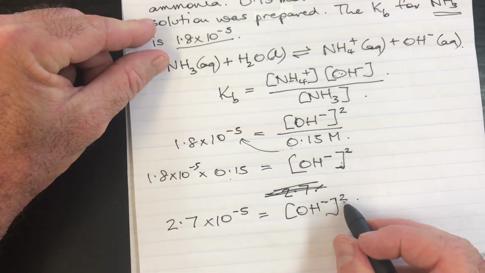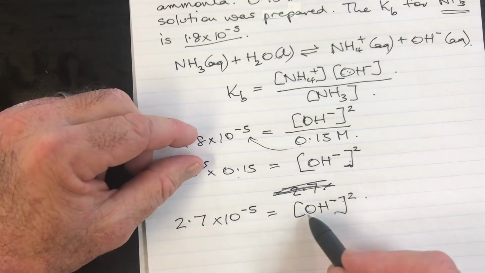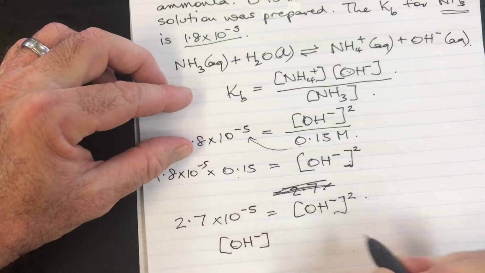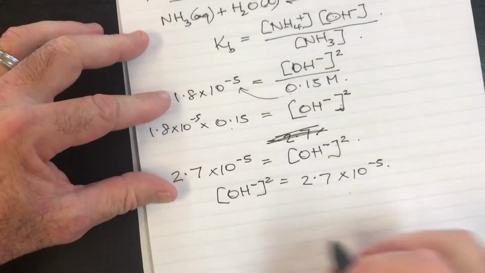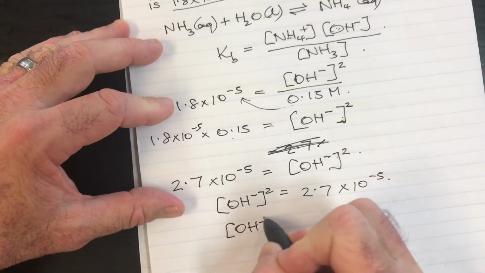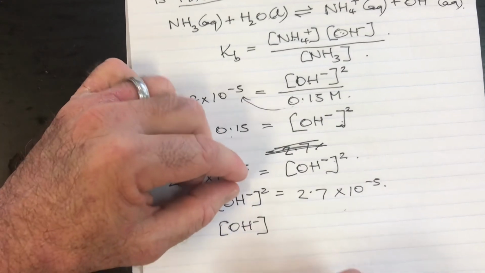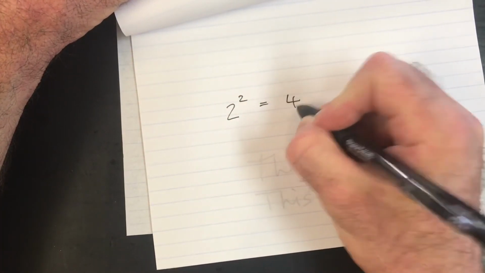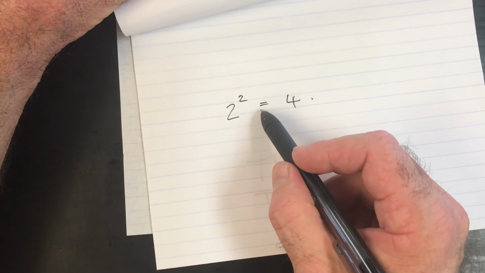Okay, and this equals the hydroxide ion concentration squared. We don't want to know the square of the hydroxide ion concentration. We want to know just the hydroxide ion concentration. Let's flip it around. Let's make it really simple for you. Let's work out what 2 to the power of 2 equals: 4. 2 to the power of 2 is 4.